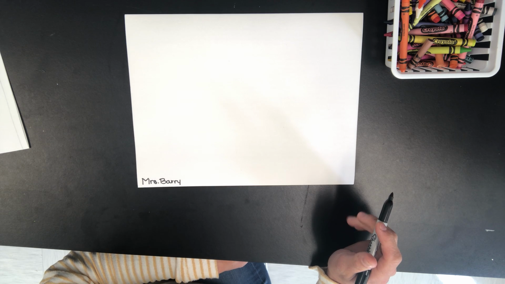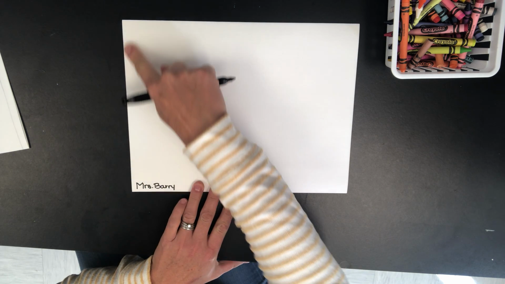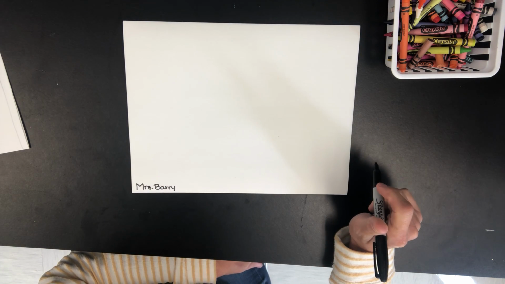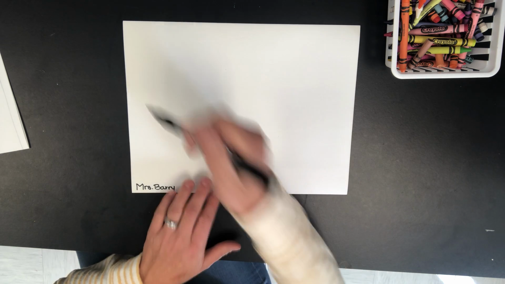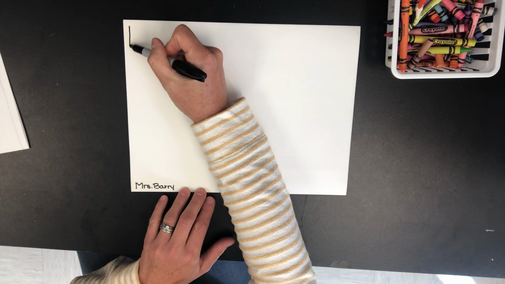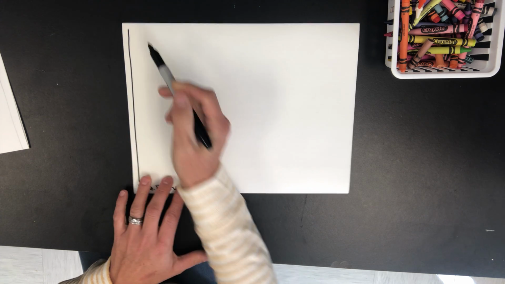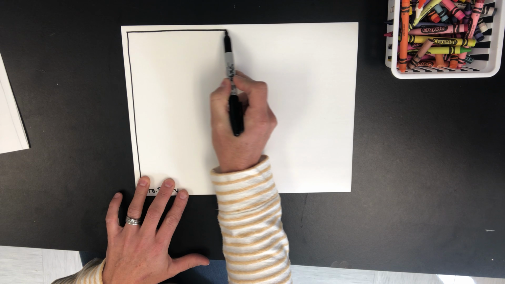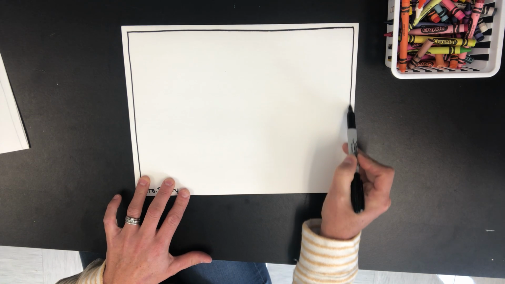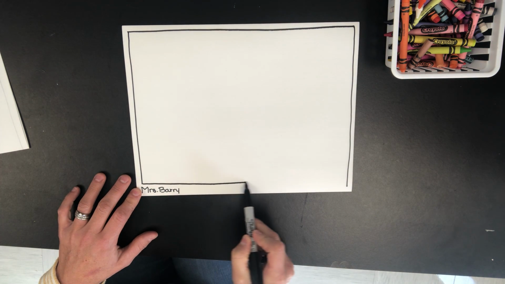The next thing I'm going to do is I'm going to create what is called a border. A border goes all the way around your artwork, all the way around your paper, almost like a picture frame. So I'm not going to put my Sharpie on the edge. I'm just going to indent just a little and go all the way around my artwork for my border. And at any time, as I'm doing this video, you can always pause it and then move along at your own pace.